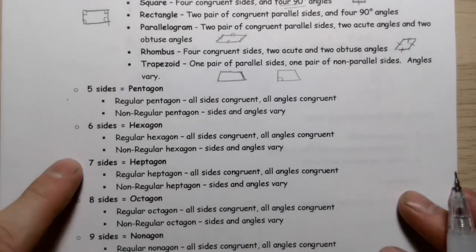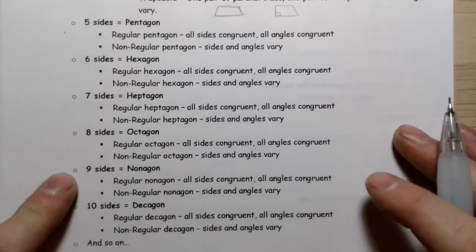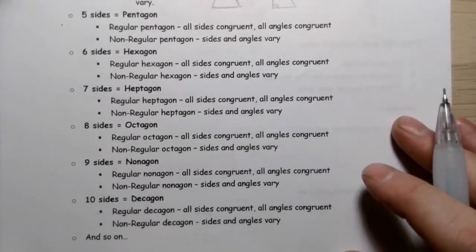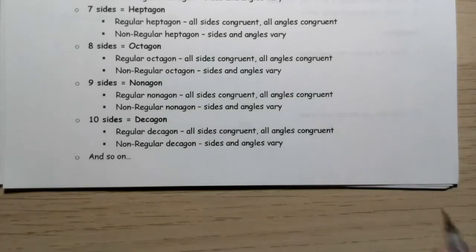And so on with a heptagon, 7 sides, octagon, nonagon, and then a decagon. And it goes on and on. We can add basically as many sides as you want here. So anyway, now let's take a quick look at a different property of polygons.